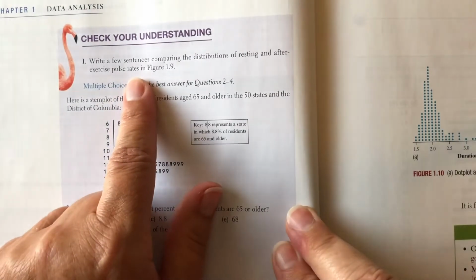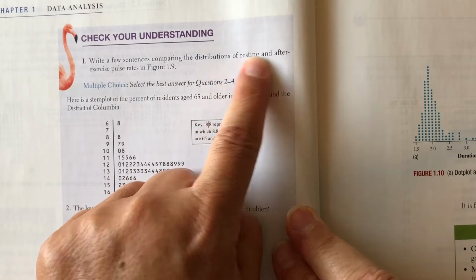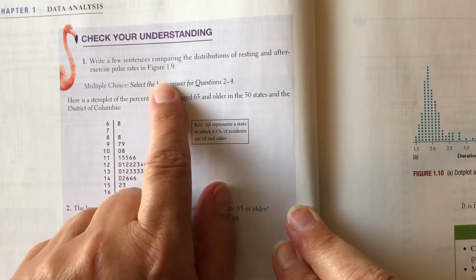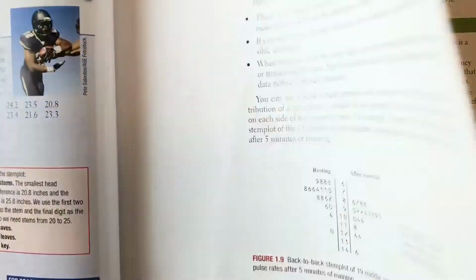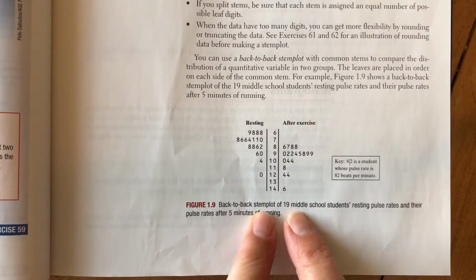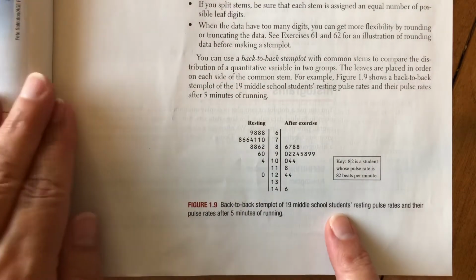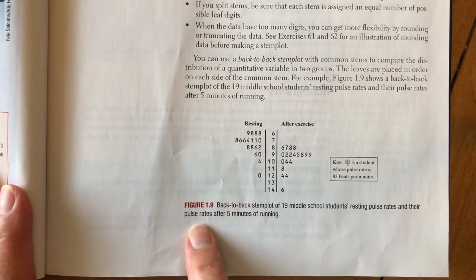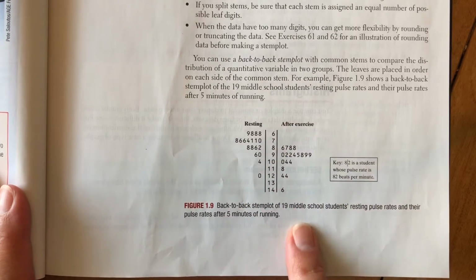Okay, let's do the check your understanding on page 40. Write a few sentences comparing the distributions of resting and after exercise pulse rates in figure 1.9. Figure 1.9 is on the previous page. Here you go, figure 1.9: back-to-back stem plots of 19 middle school students' resting pulse rates and their pulse rate after 5 minutes of running.